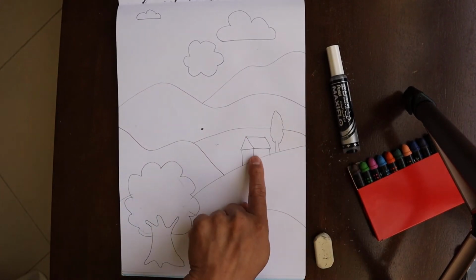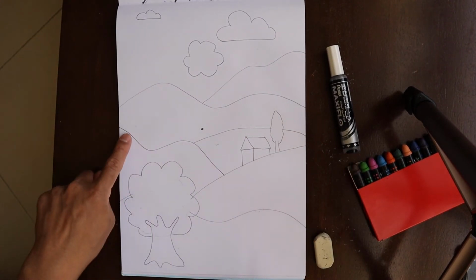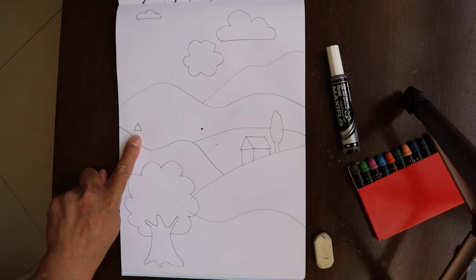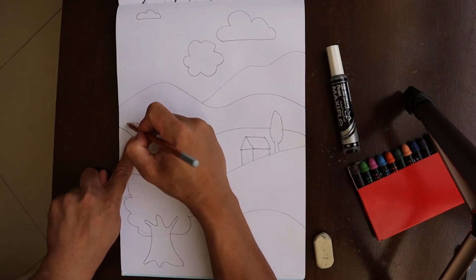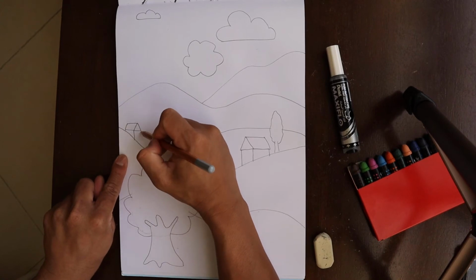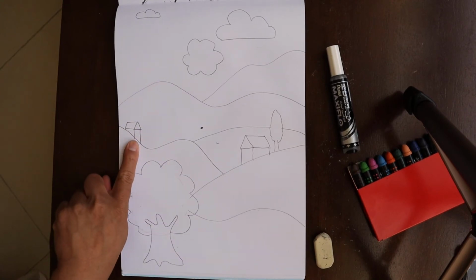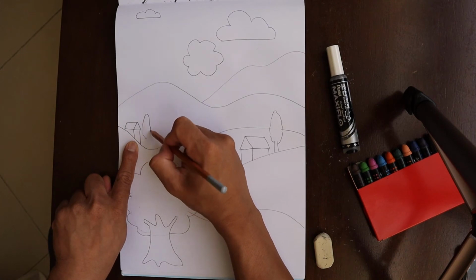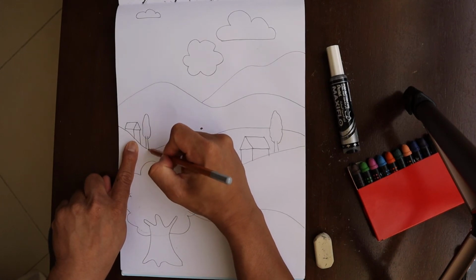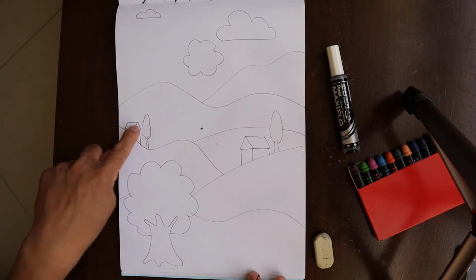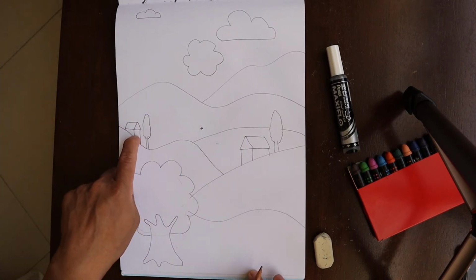I have one house here, and maybe I can make another one here. A triangle, horizontal lines, connecting the lines, and then vertical lines going down like this. And maybe I can make a nice tall tree here as well. Now we have the two houses as the middle ground.